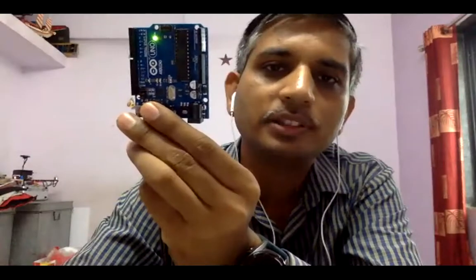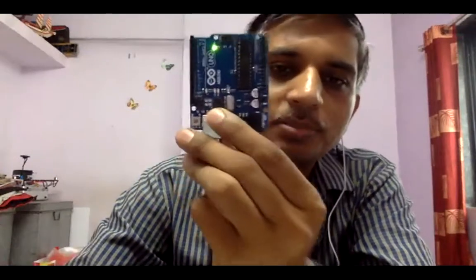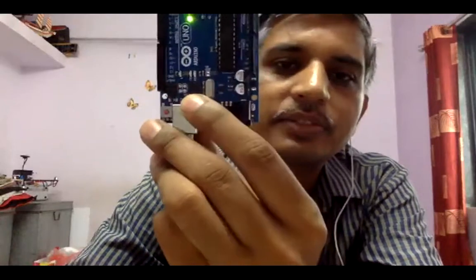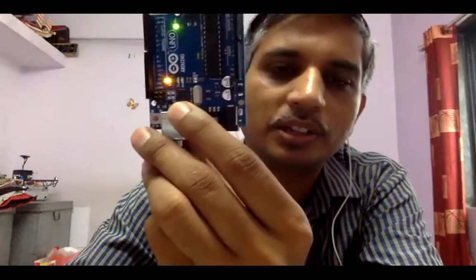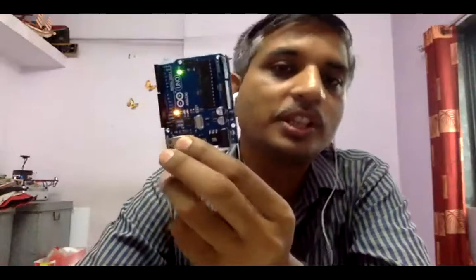Just below that LED there is a square SMD IC. This square SMD IC is nothing but your USB to UART converter, that is, the USB to serial converter. And to use this IC you need to install the drivers for it.